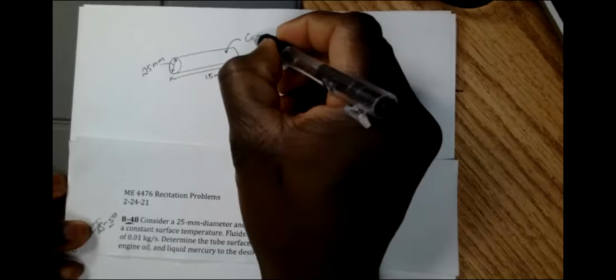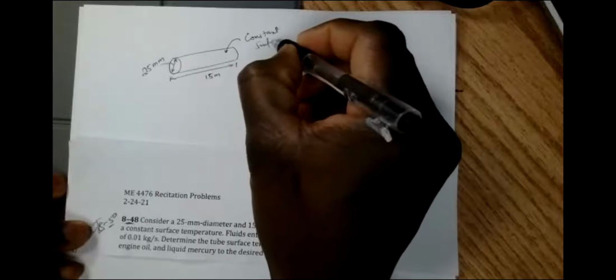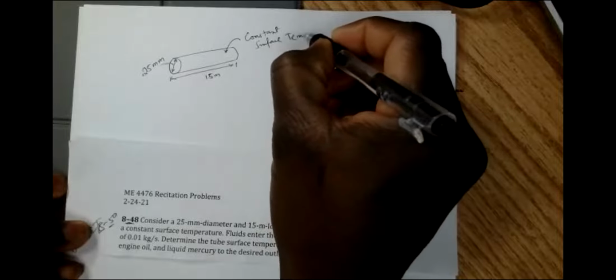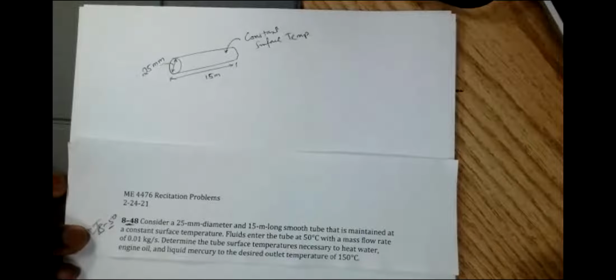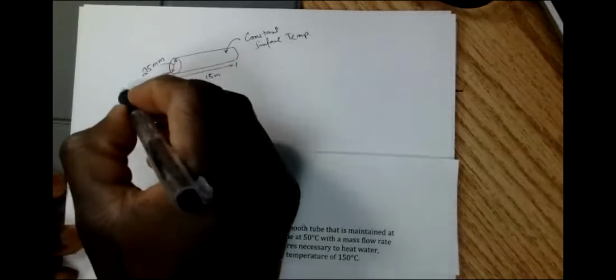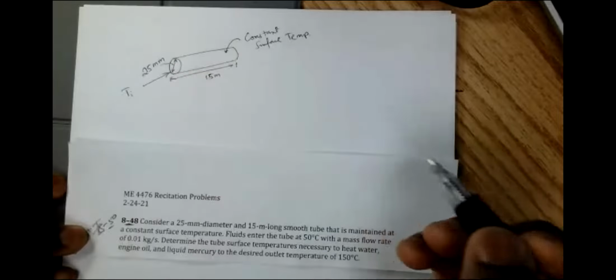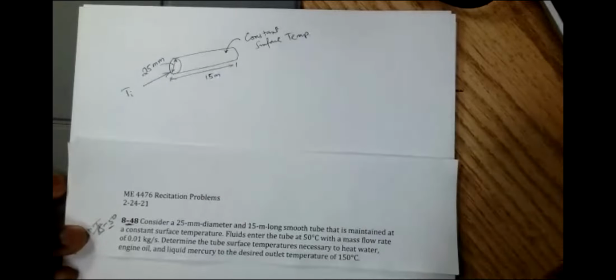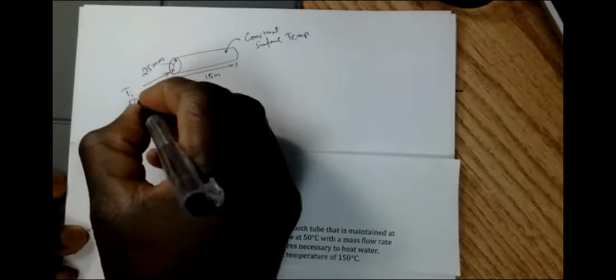We have constant surface temperature. Now the fluid going in, so T inlet is 50 degrees Celsius.